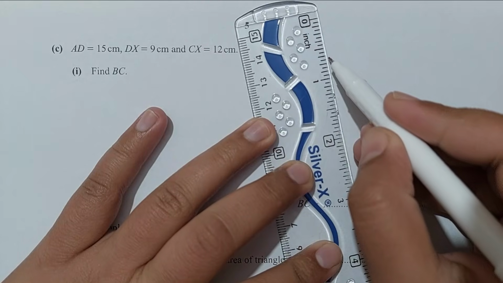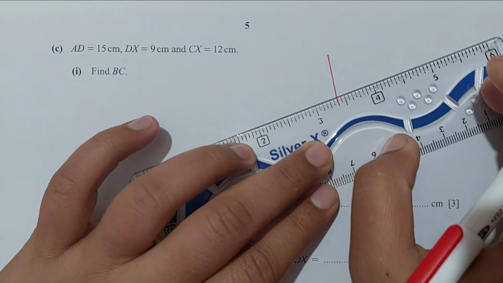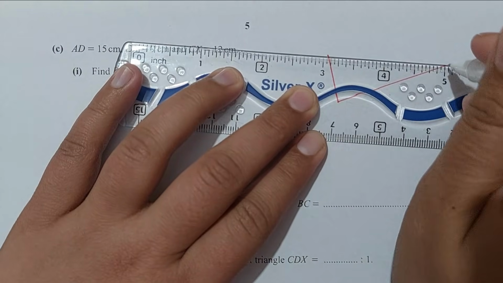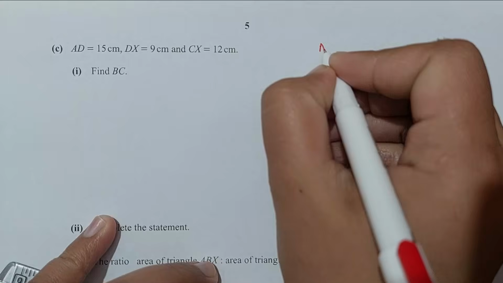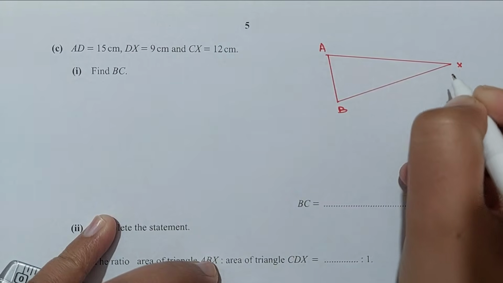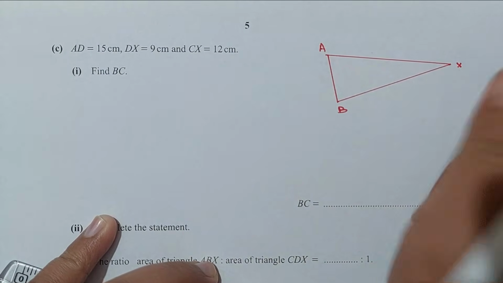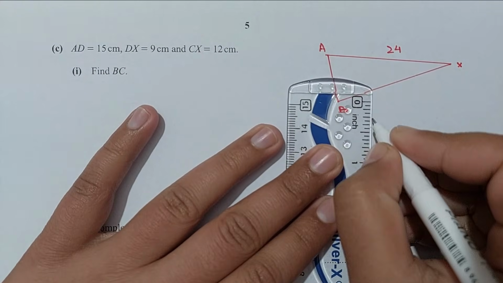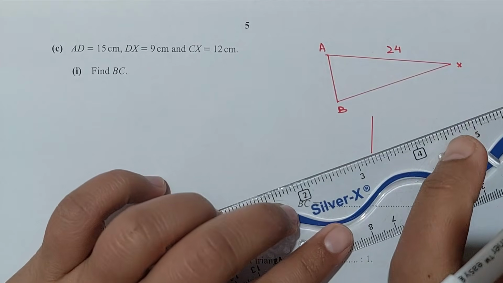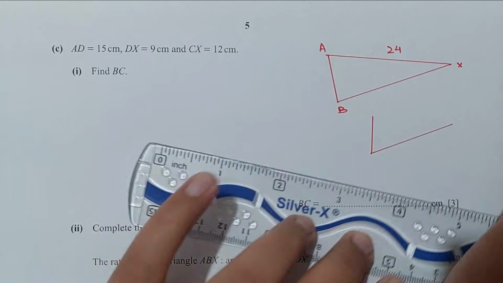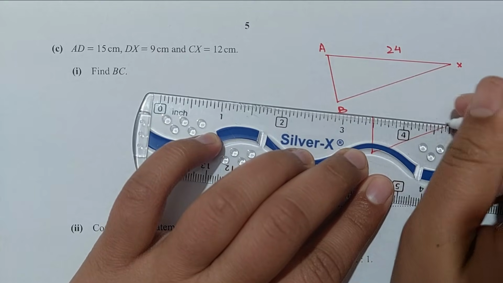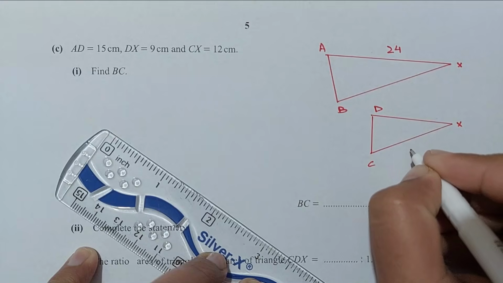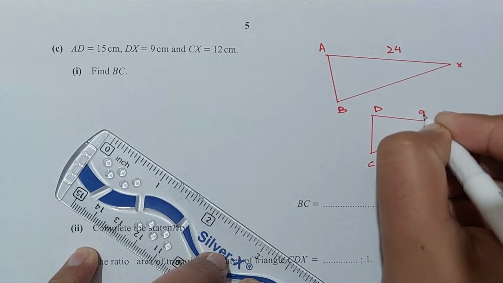So the first triangle is ABX. Here we have A, this is B, and this is X. What we have given? We have given AX, which is 15 plus 9, this is 24, right? Now the second triangle is CDX. This is C, this is D, and this is X. We have CX, which is 12, and we have DX, which is 9.